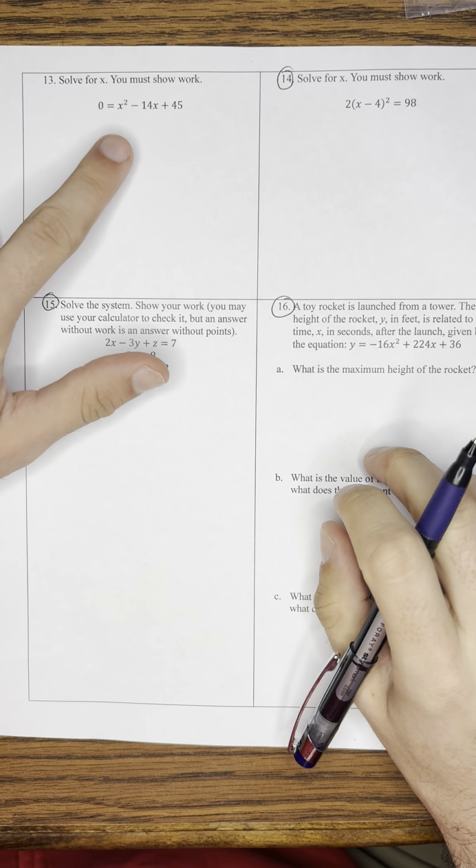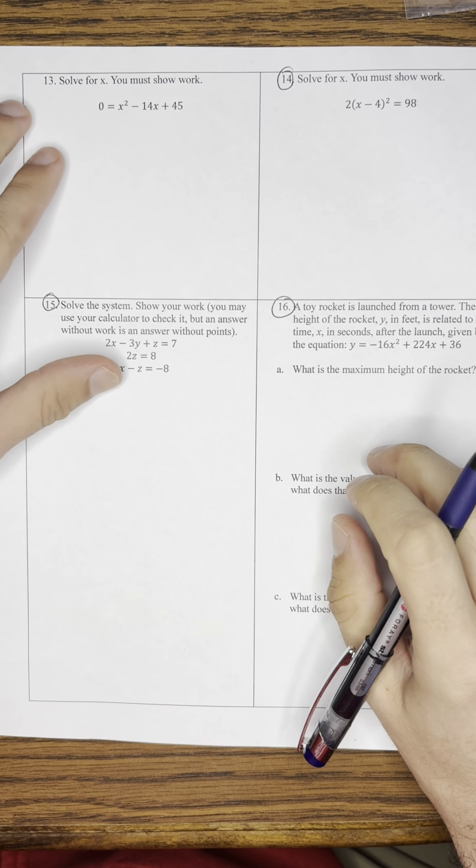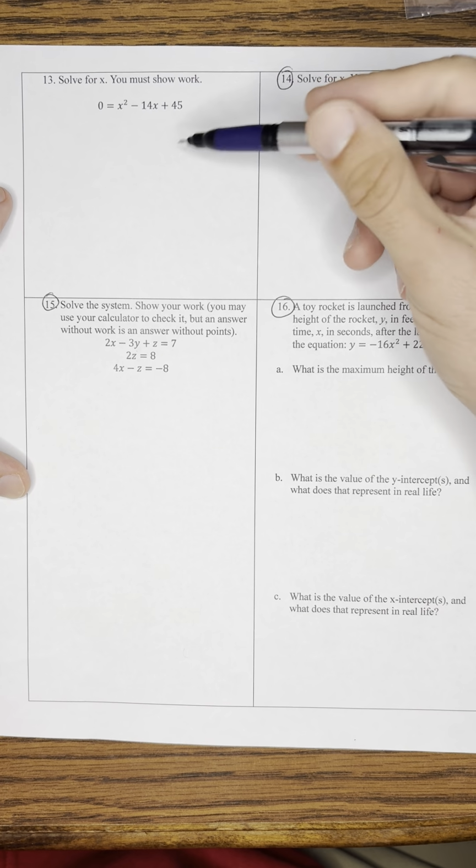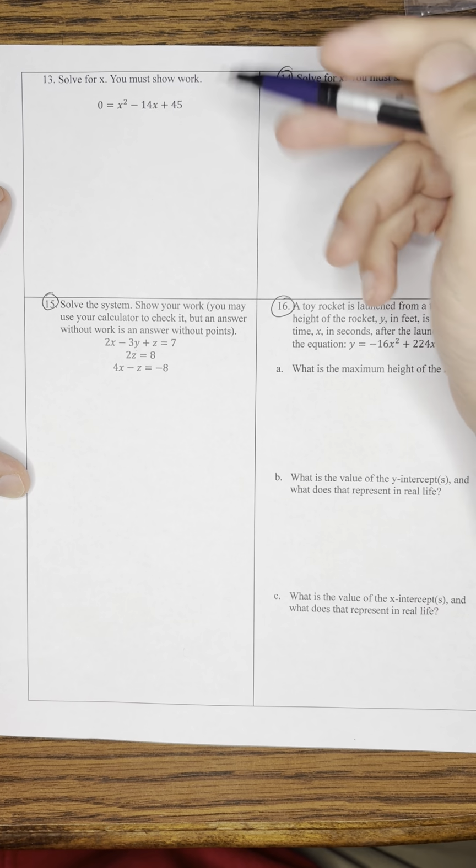Okay. Now over here in number 13, we're trying to solve this quadratic. Not many of you somehow had questions about this one. I guess you had gotten really good at doing your factoring work. This one is fairly easy to solve by factoring.